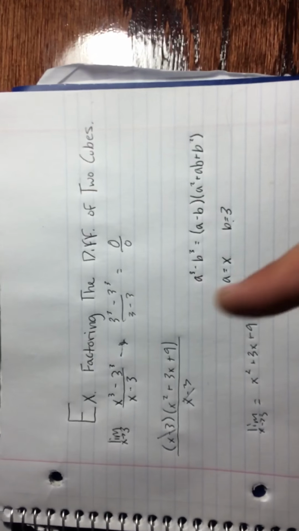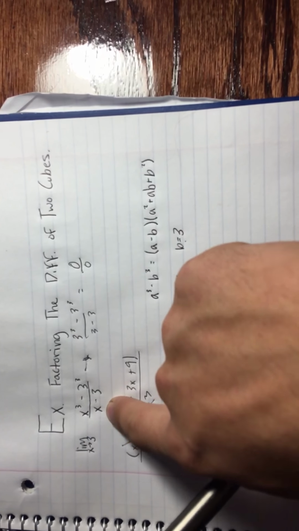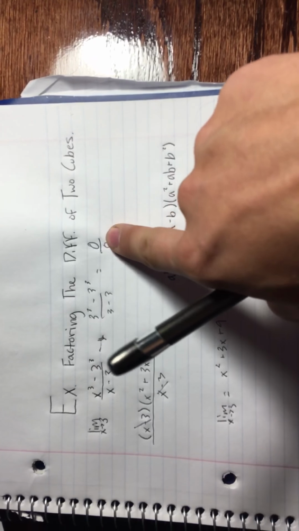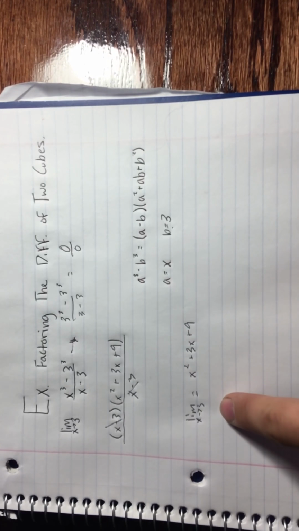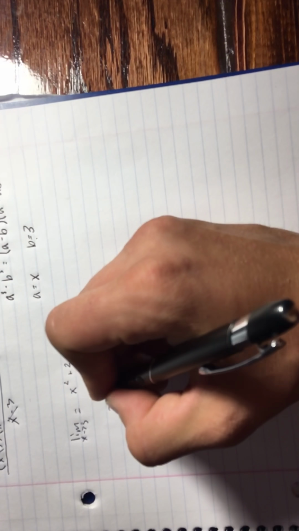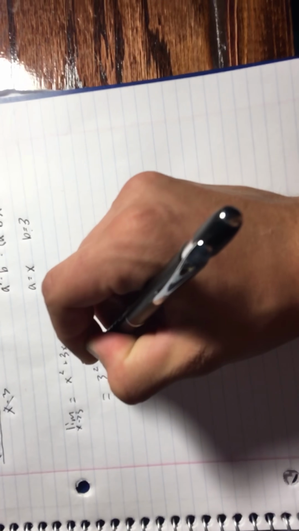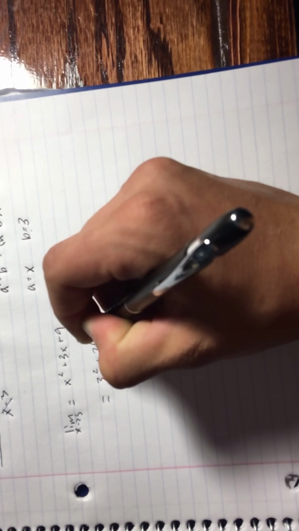Now, like we did earlier, where we plugged 3 into the earlier function, which ended up being 0 over 0, we will do the same with our simplified function, where we will have 3 squared plus 3 times 3 plus 9.